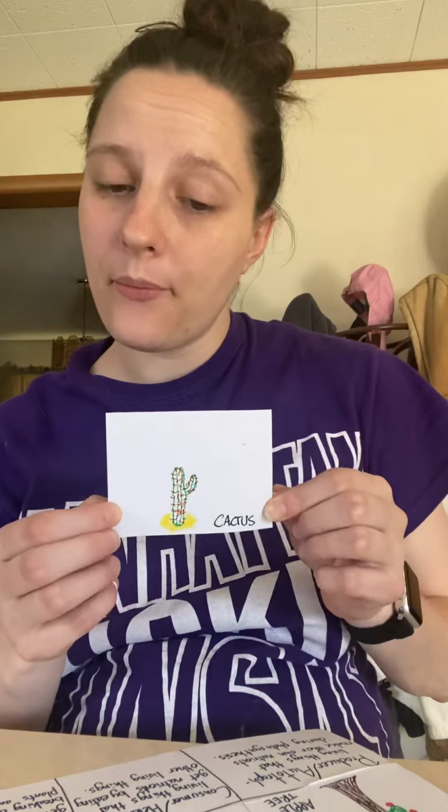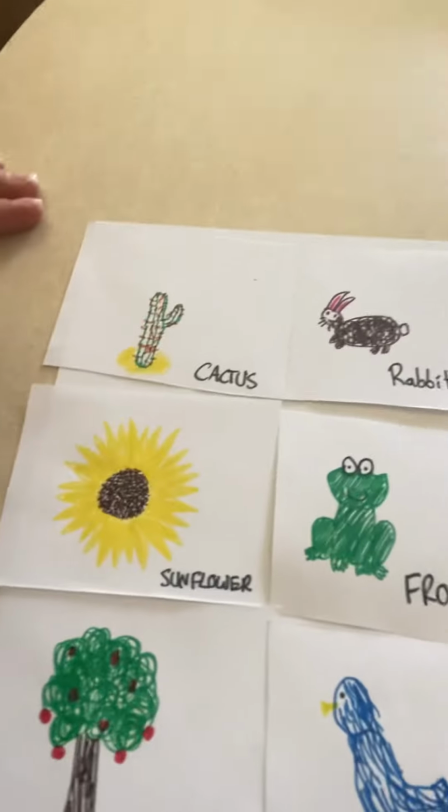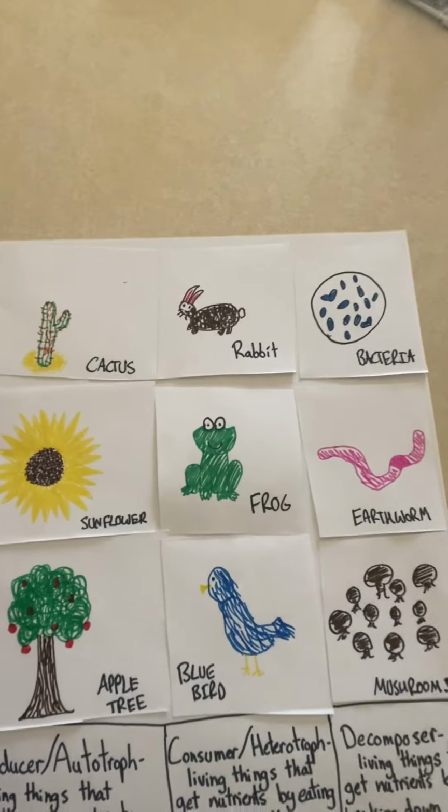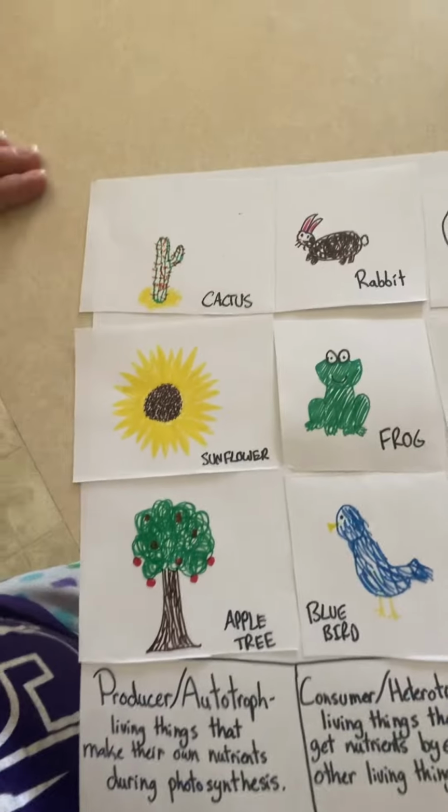Last one is a cactus. A cactus is a plant, so most plants, or all plants, are producers. All right, and that is how I would set it up. Here is the worksheet, and that is a vocab activity.